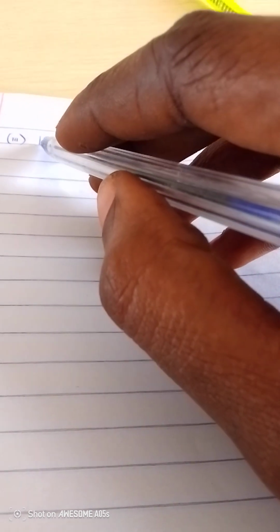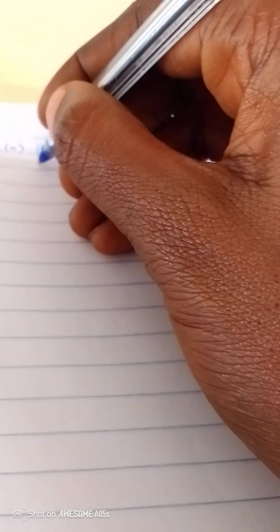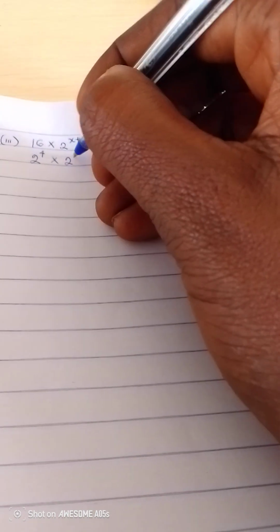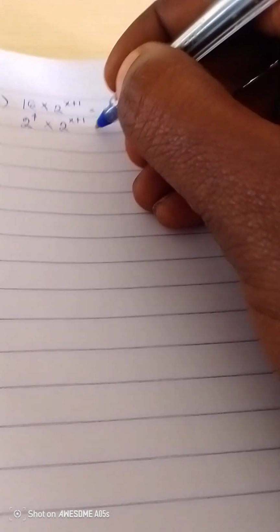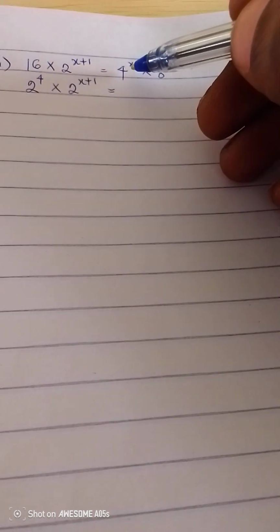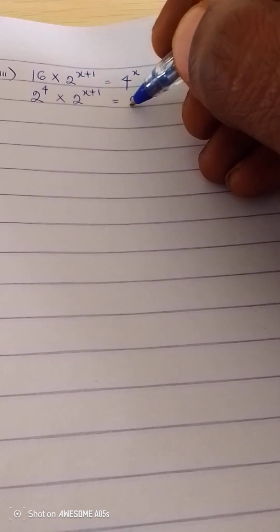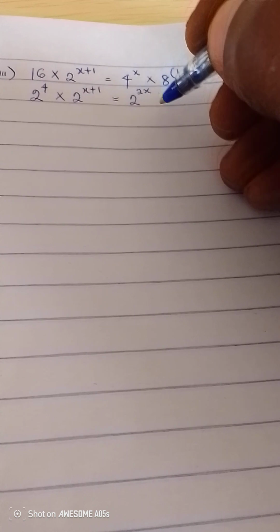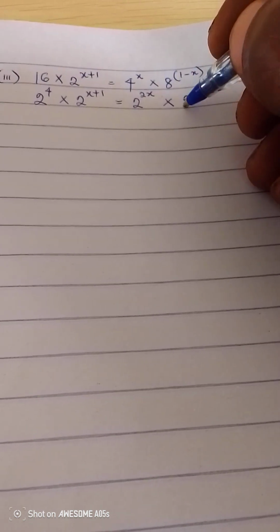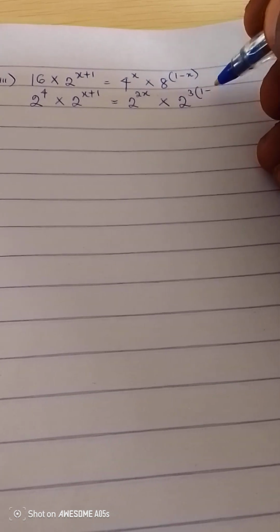Now how many 2's can we get in 16? That means how many times can 2 divide 16, and that will be 4 times. So 16 is the same thing as 2 raised to power 4, times 2 raised by x plus 1 is equal to, how many times can 2 go in 4, which is 2. So this is 2 raised by 2x times the same thing 8, 2 raised by 3, open bracket 1 minus x. You see that all our bases now are the same, but we have multiples of base, so we have to bring them together.